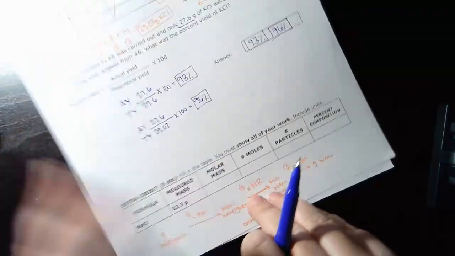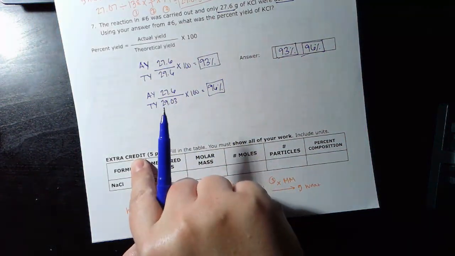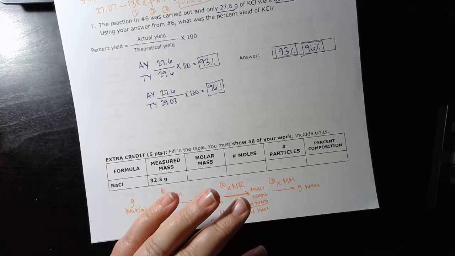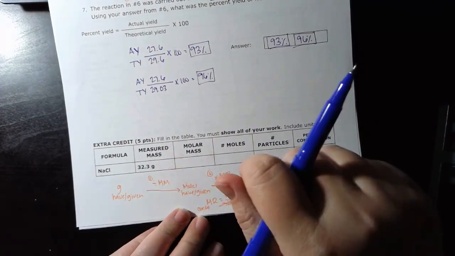Okay, so our last and final question here is actually the extra credit question. So this is just if you happen to remember how to do this. You do need to show the work and fill in the table.